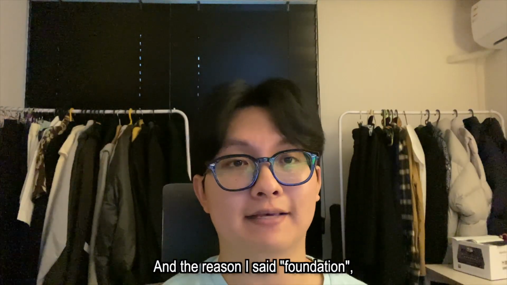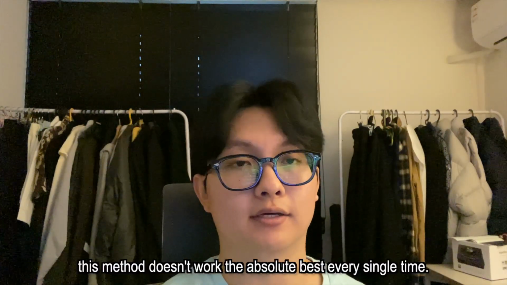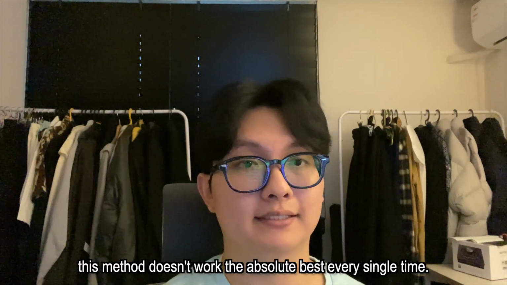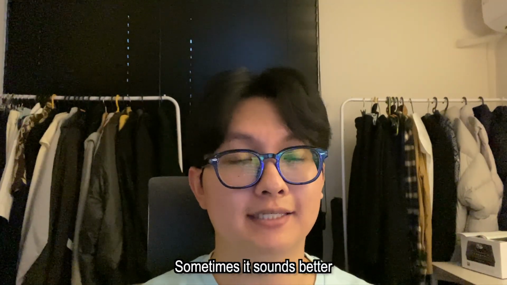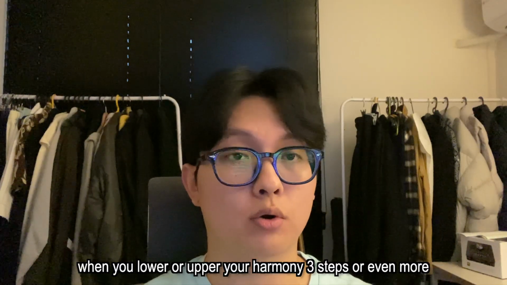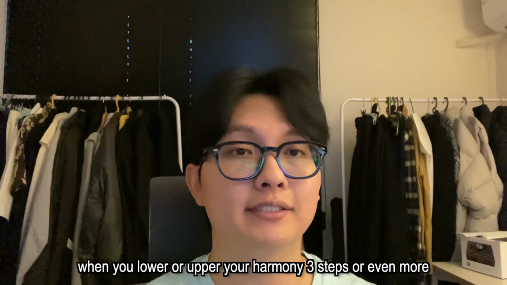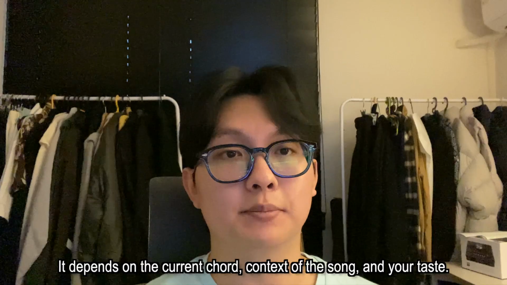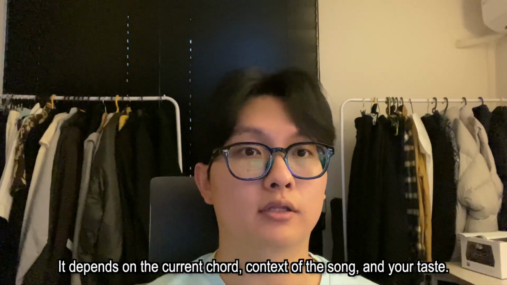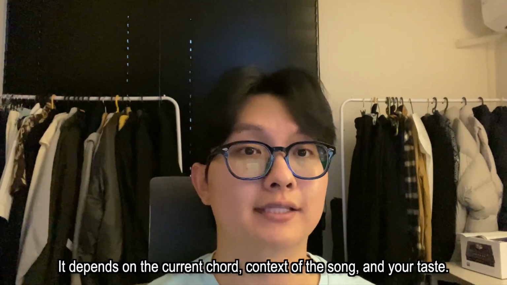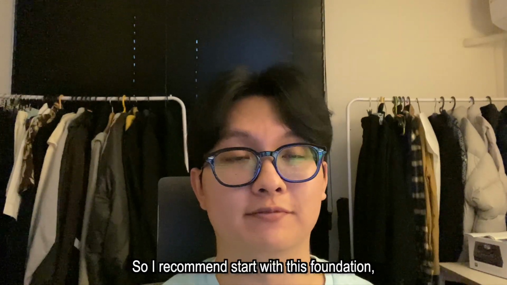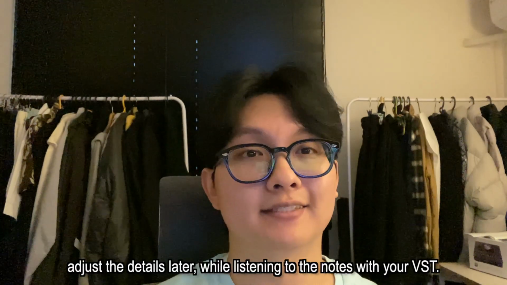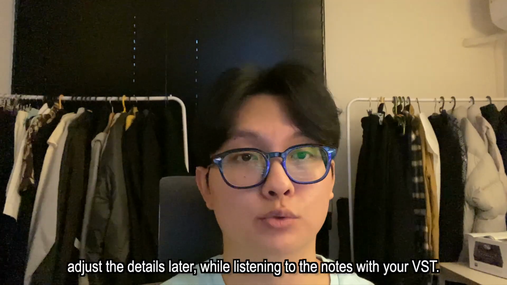And the reason I said foundation is that this method doesn't work the absolute best every single time. Sometimes it sounds better when you lower or raise your harmony 3 steps or even more. It depends on the current chord, the context of the song, and your taste. So I recommend starting with this foundation, then adjusting the details later while listening to the notes with your VST.